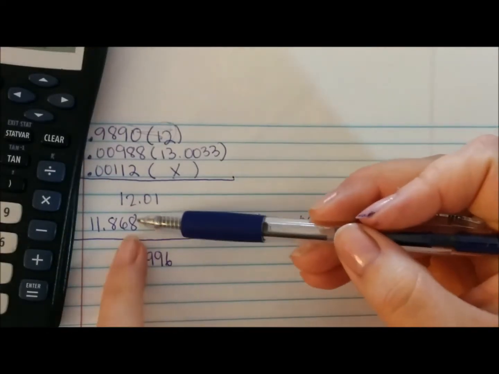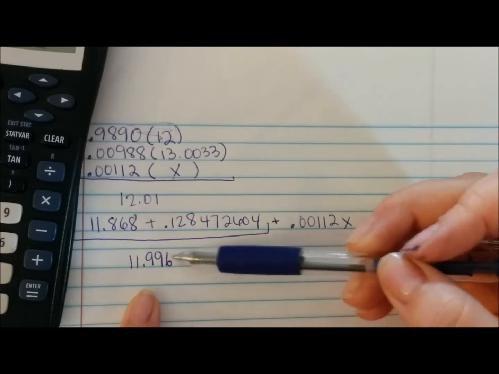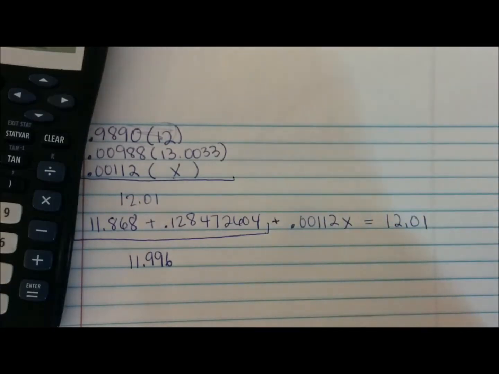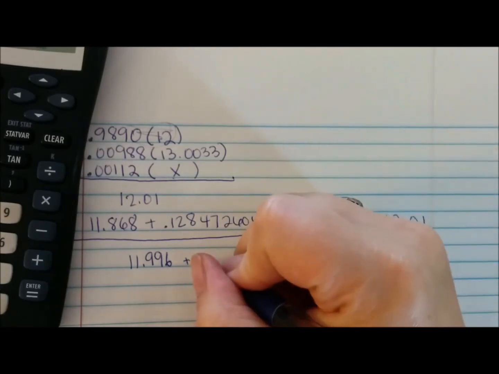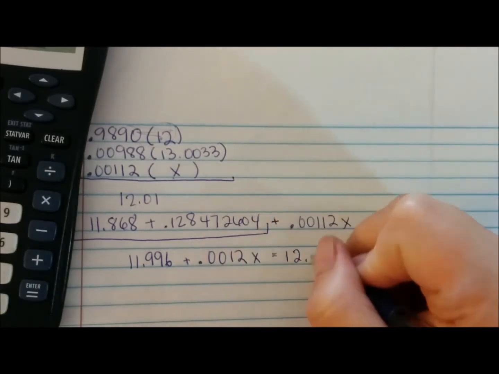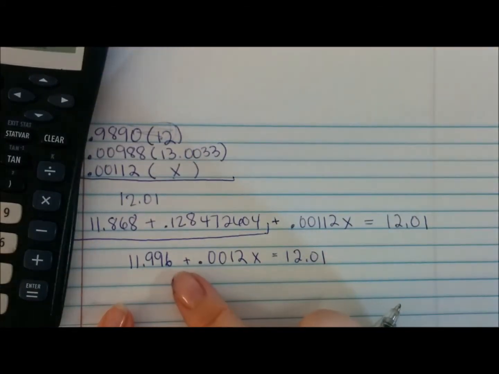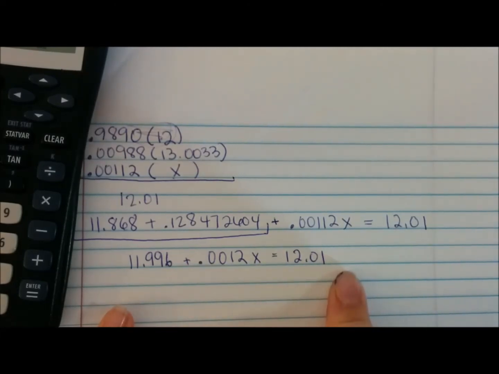So right here, while I add these together, I'm not going to do any rounding. I can round down here, but the less you round, the better answer you're going to get. You do want to do sig figs, but that is what you're going to do at the very end. So I kind of just try to write down as much as I can. So here we have a number plus a number times X equals 12.01.